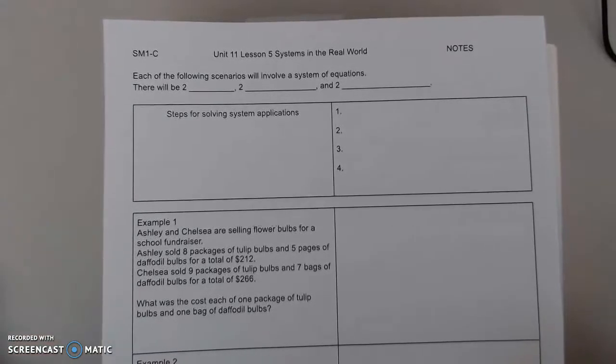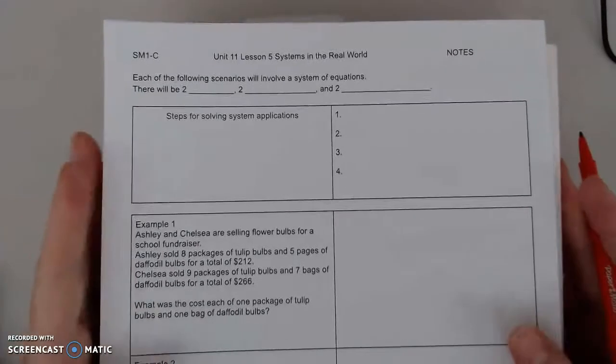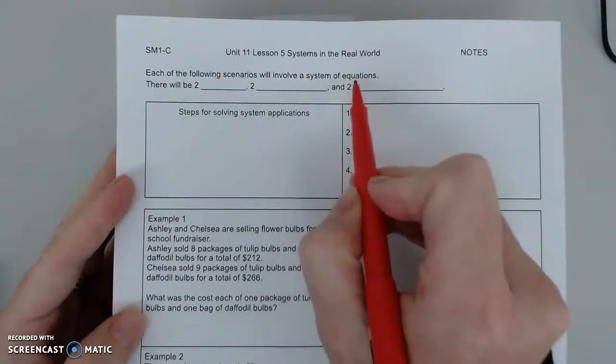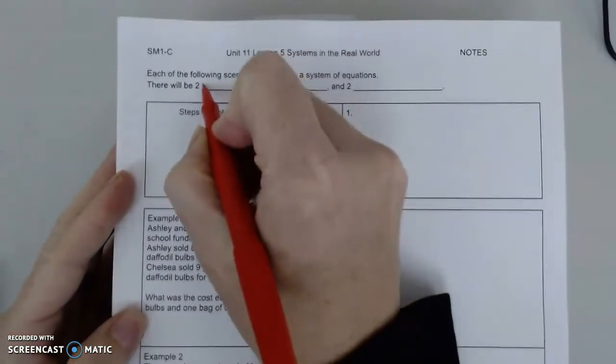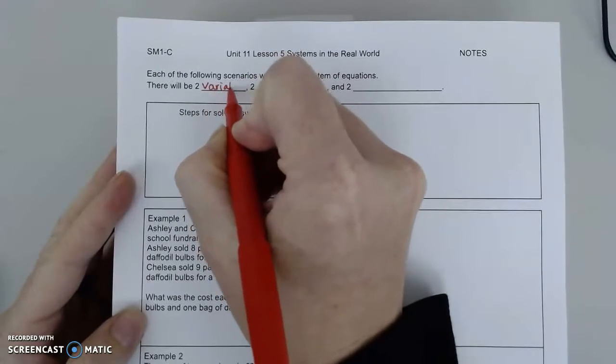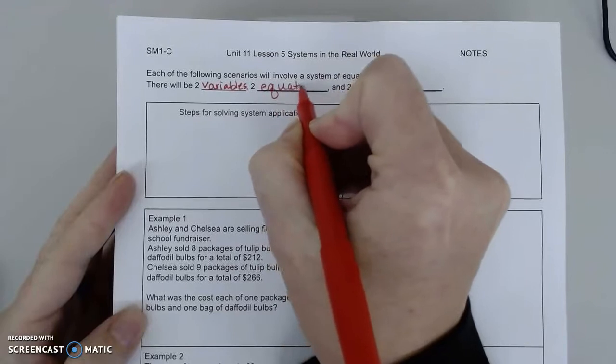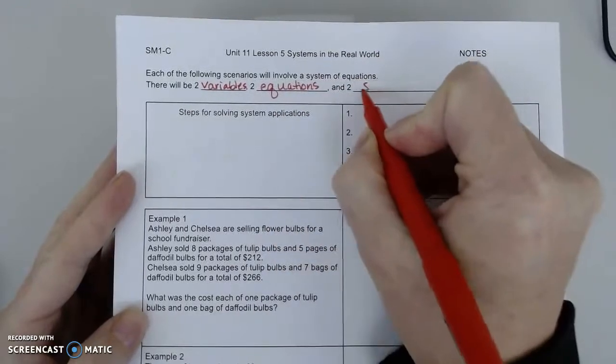Okay, Unit 11, Lesson 5, Systems in the Real World. Each of the following scenarios will involve a system of equations. There will be two variables, two equations, and two solutions.